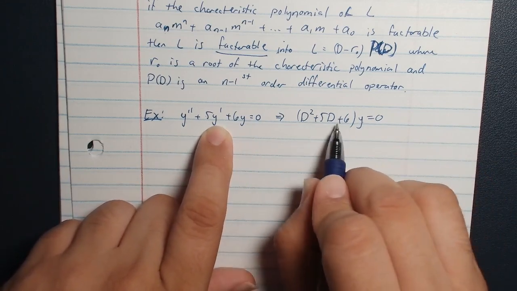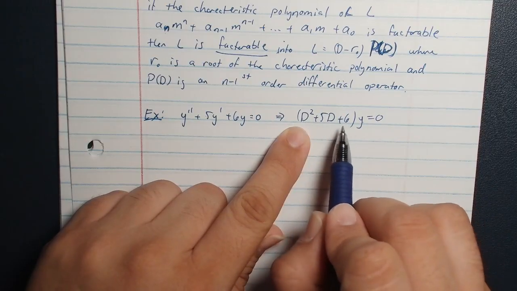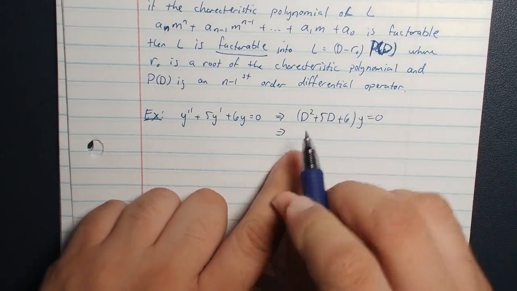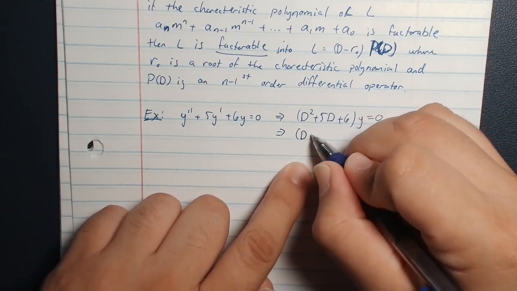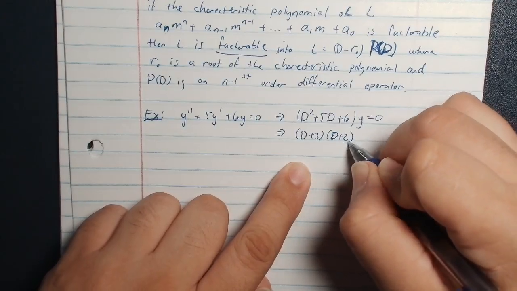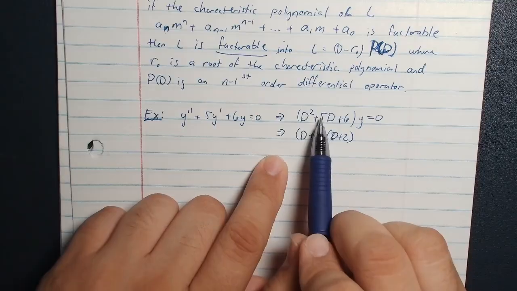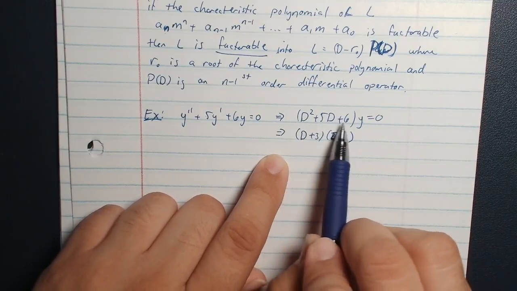But now, since you can think of the characteristic equation as just being this second order polynomial, here we can say, well, this factors. In fact, it factors into D plus 3 and D plus 2, where the 3 and the 2 are roots of this characteristic polynomial.